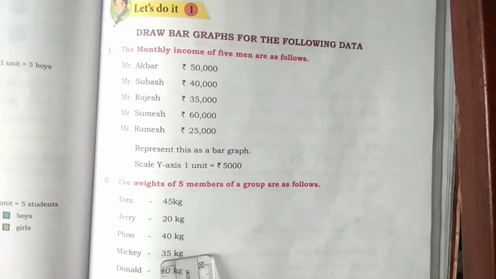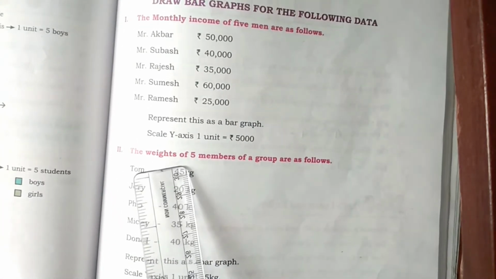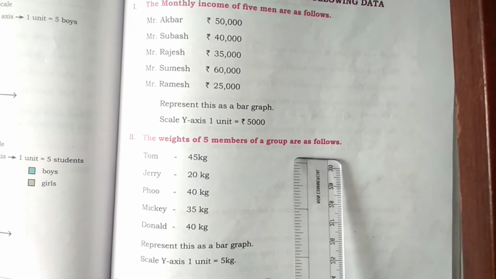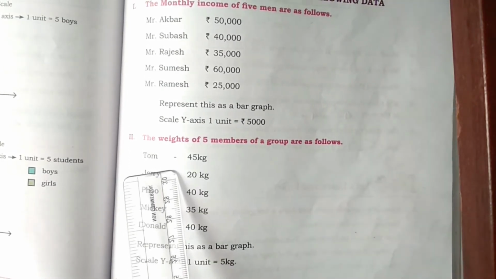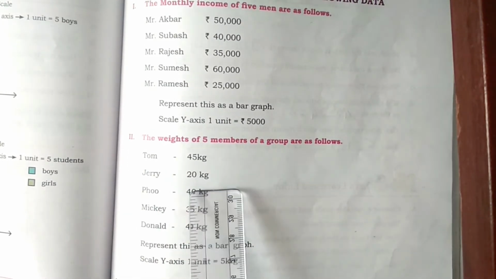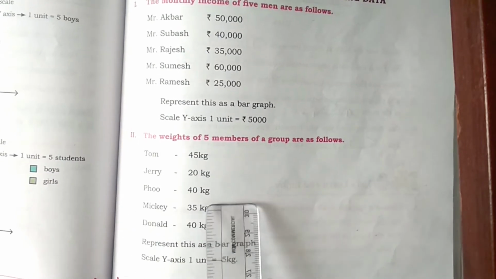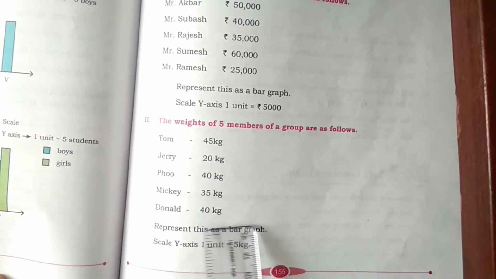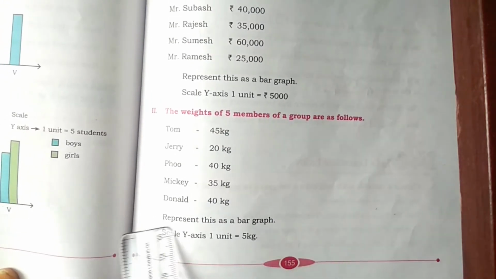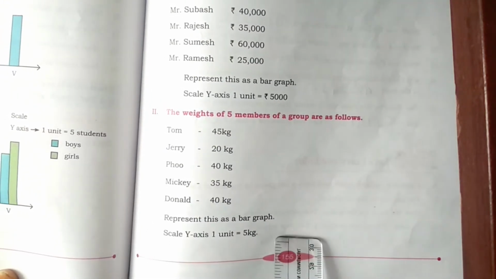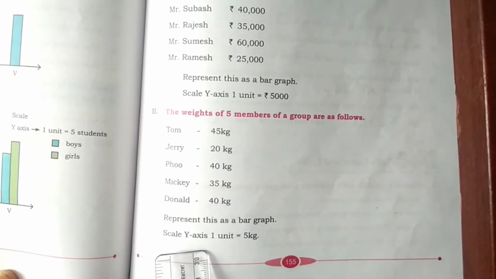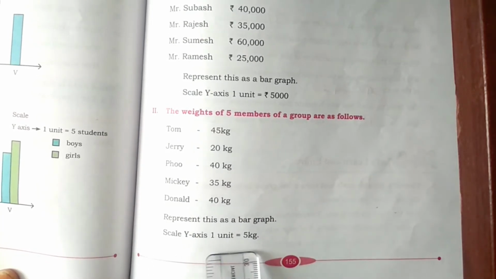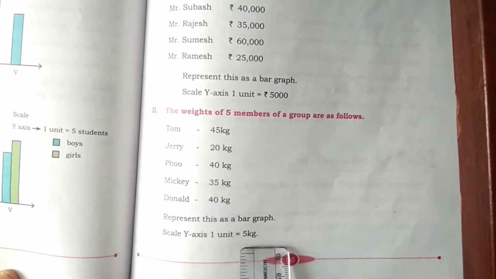Now let us do it. The weight of 5 members of a group are as follows. Tom 45 kgs, Jerry 20 kgs, Pooh 40 kgs, Mickey 35 kgs and Donald 40 kgs. Represent this as a bar graph. Scale y-axis 1 unit is equal to 5 kgs.